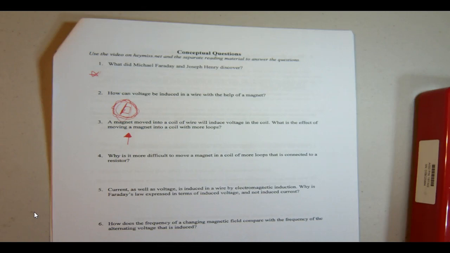All right, number 6. How does the frequency of a changing magnetic field compare with the frequency of the alternating voltage that is induced? For that one, they're just equal. The frequencies will be equal. So that's it, straight up.